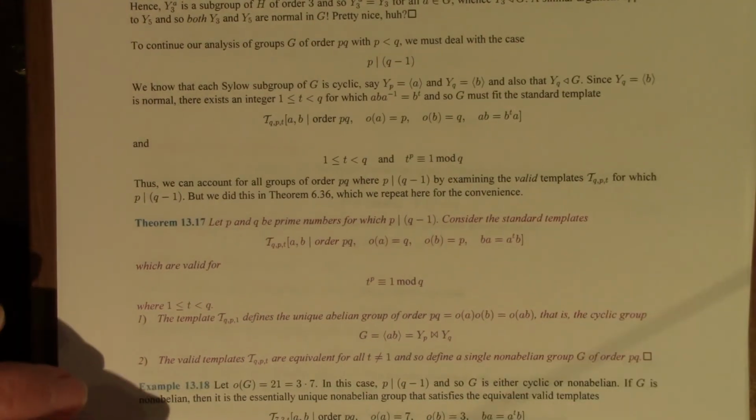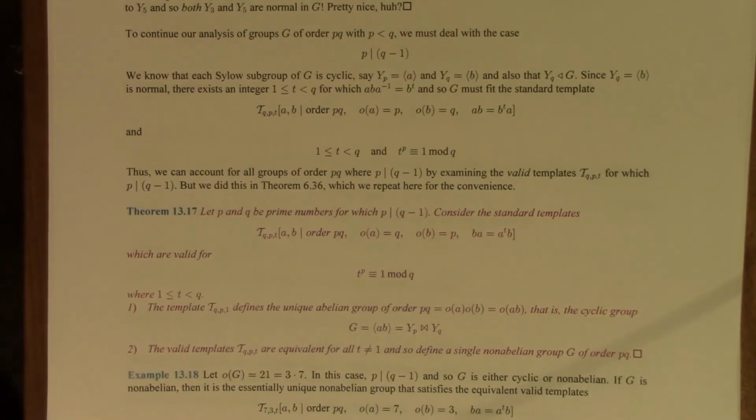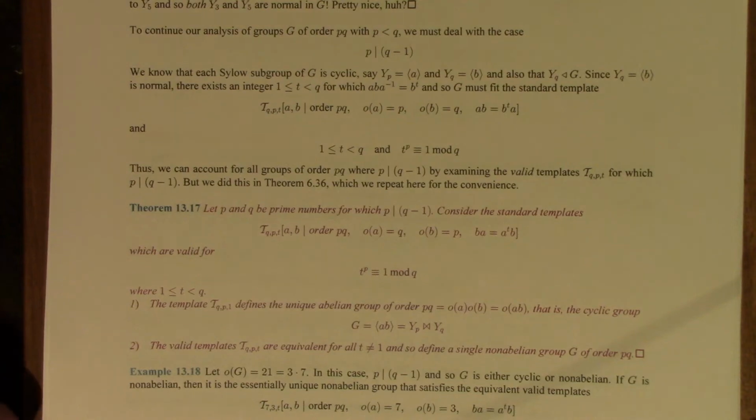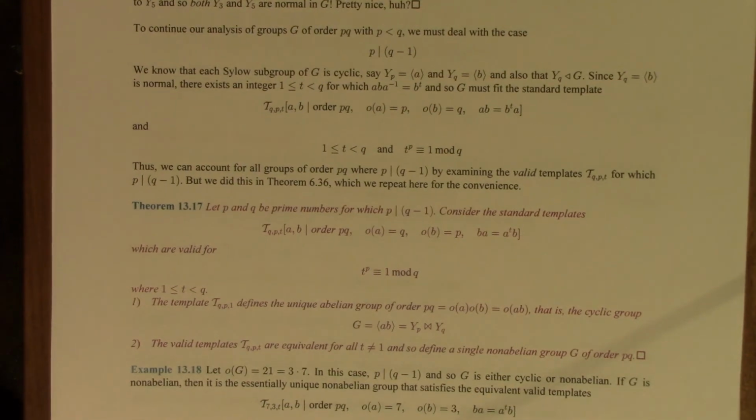So that's pretty impressive, I think. The elementary counting technique told us one or the other of the two groups had to be normal, but that's a very simple counting technique. Can't expect it to give us complete information. We had to dig more deeply and use some of our machinery from the past to deduce the fact that both Y3 and Y5 are normal in G.